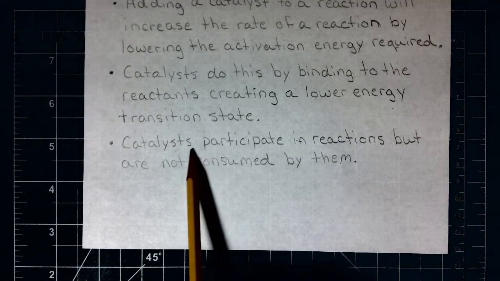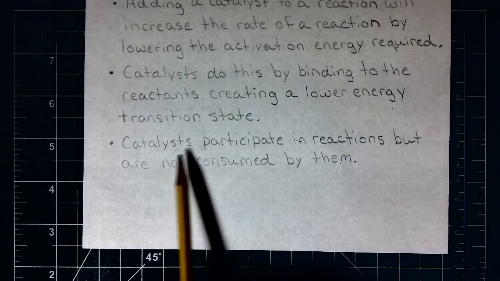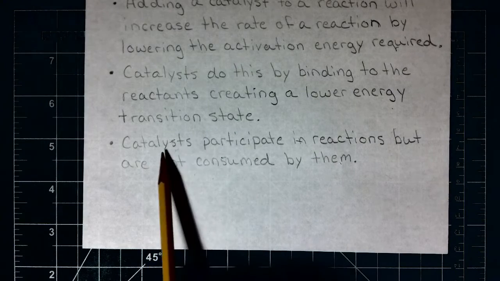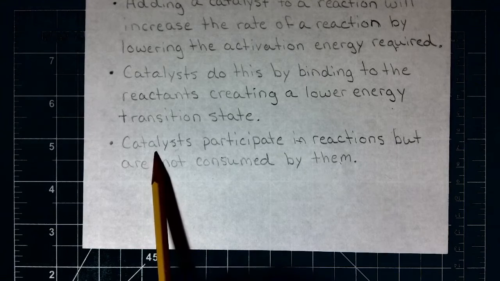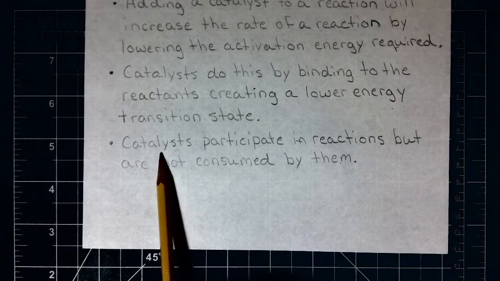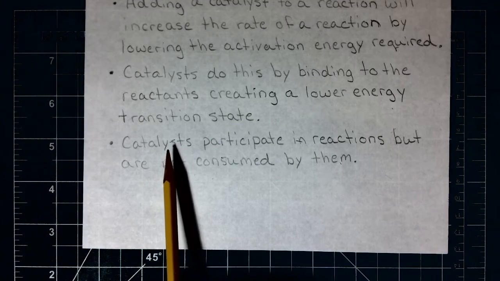It's also important to note that catalysts are pretty much everywhere in all kinds of different systems. So we use industrial catalysts in order to produce all the commodity chemicals that we use.